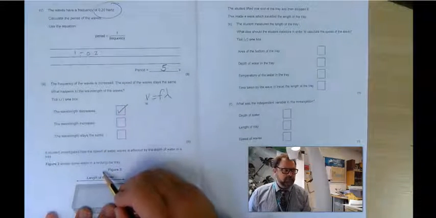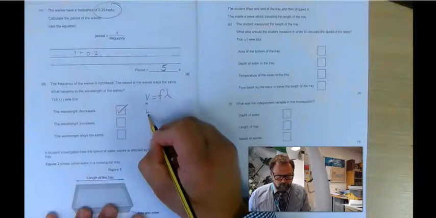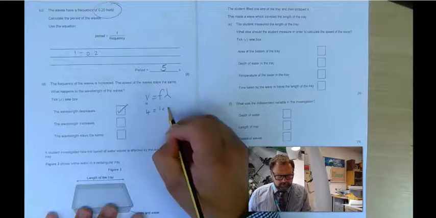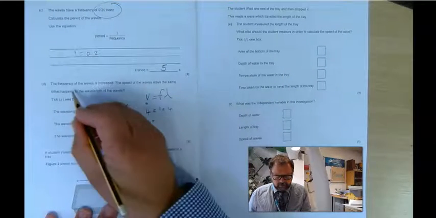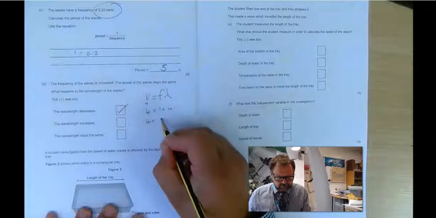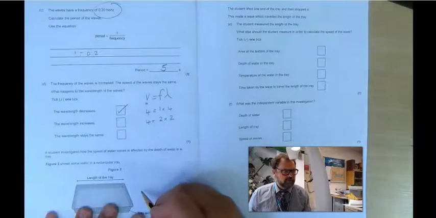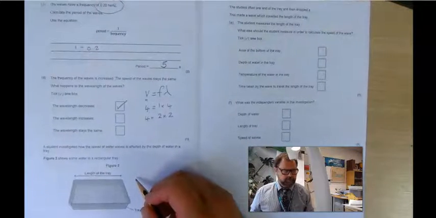If you're ever completely stuck on this, you could always put some numbers in. So for example, 4 equals 1 times 4. Speed stays the same. The frequency is increased. The wavelength has to decrease as well. Any numbers would prove that point for you.